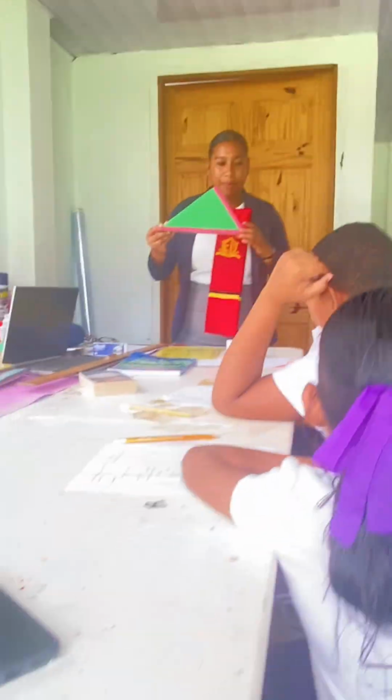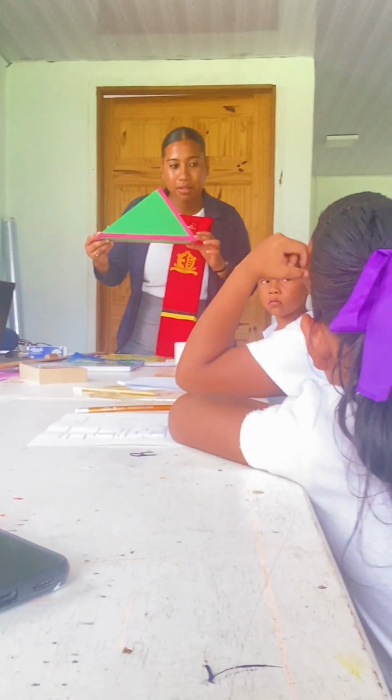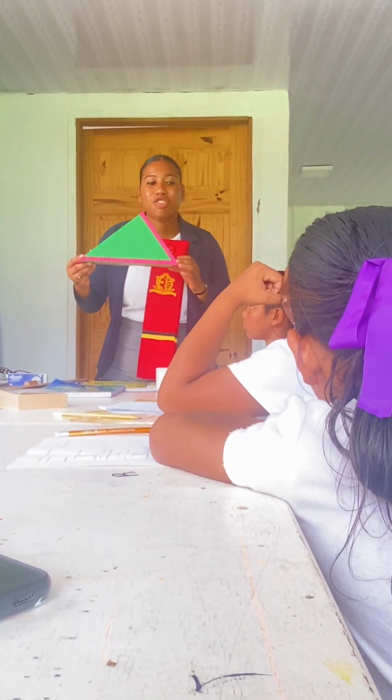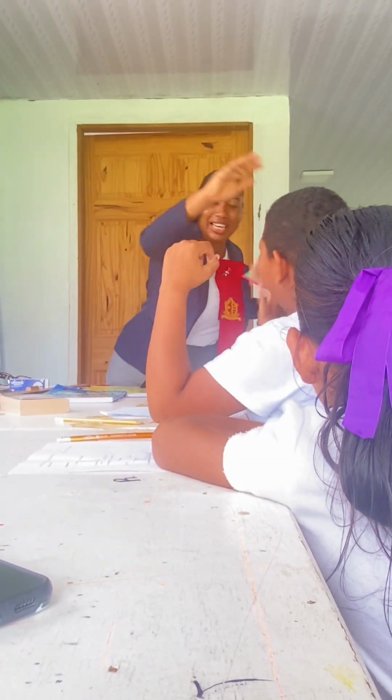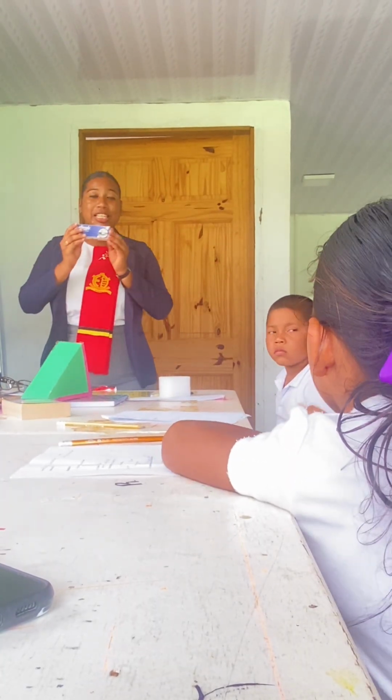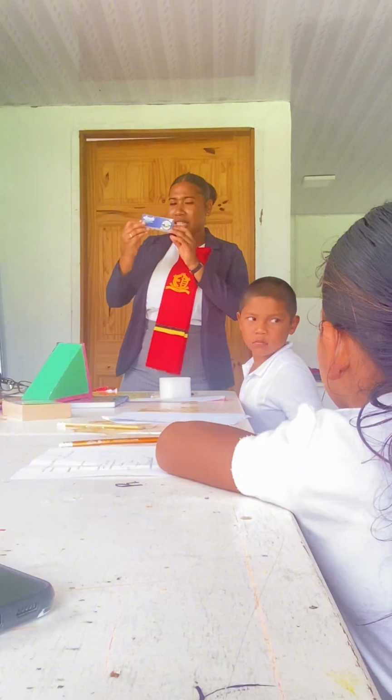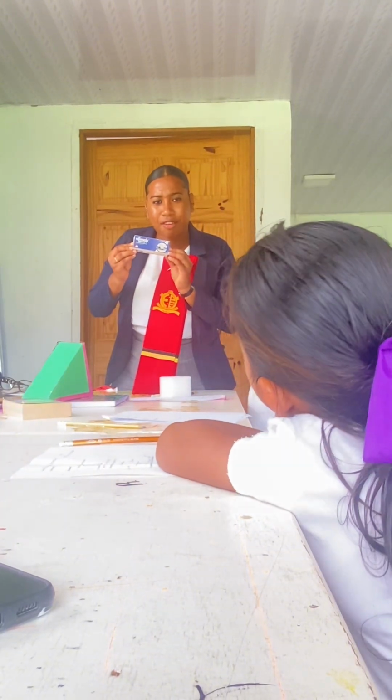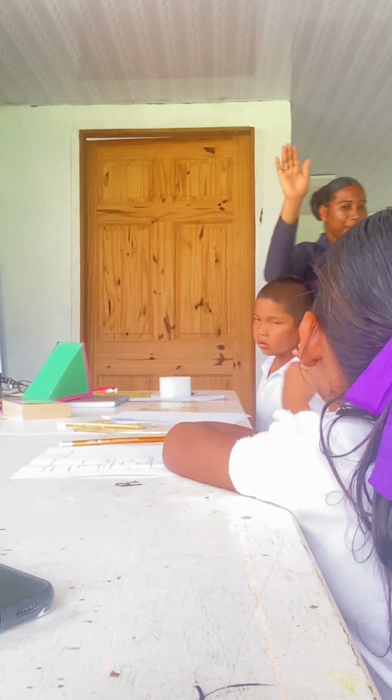What is the name of the shape? Look at the shape. Triangle. Great job, Arvin. And Roshana, for your exit ticket, tell me the name of the shape. Rectangle. Great job. High five.